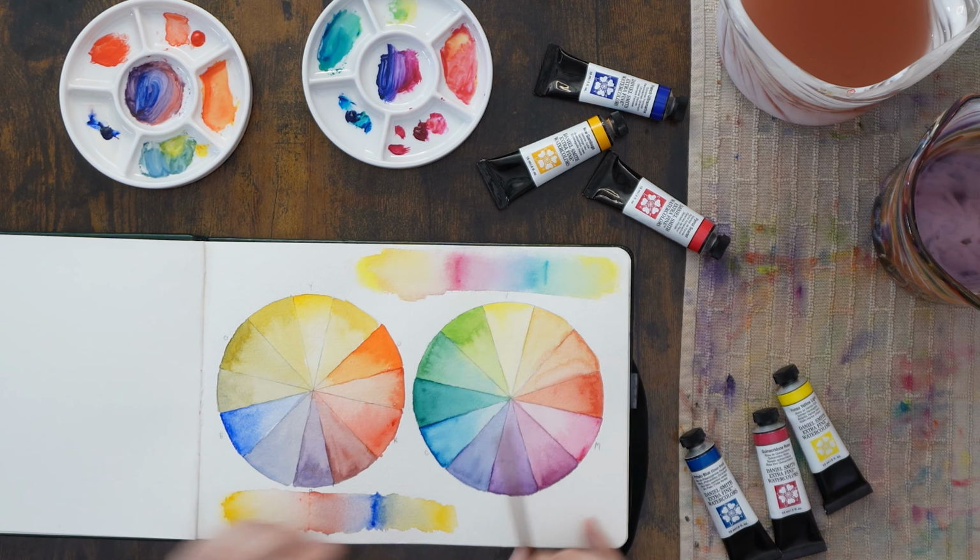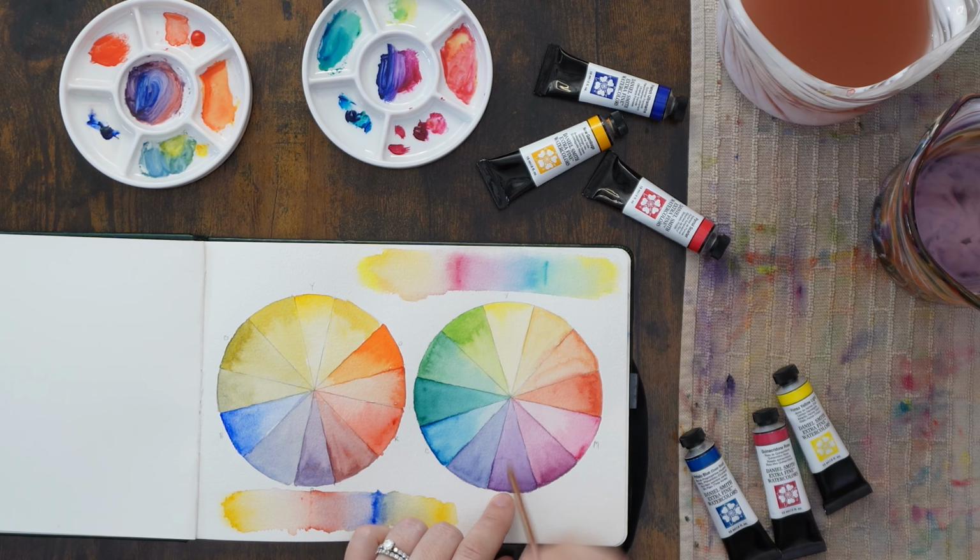Okay, so now let's look at this, okay? So let's take purple, for example. Our purple can be a cool purple, which leans toward blue, or a warm purple, which leans toward pink, or going the direction of orange on the color wheel, right? So purple can be warm or cool. Okay, same with green.